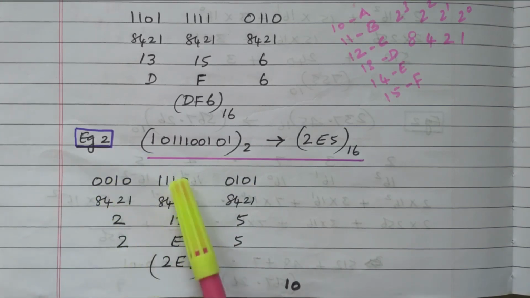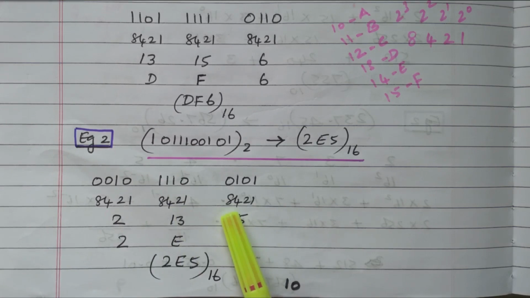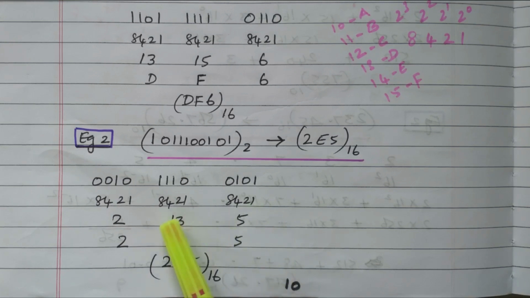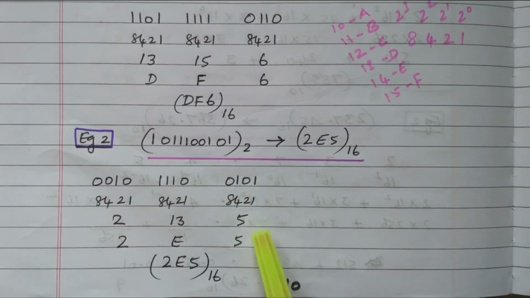Now we need to convert these 4-digit groups separately into decimal. So we write the weightage 8421, which is 2 to the power 3, 2 to the power 2, 2 to the power 1, 2 to the power 0. For simplification we wrote it. Now how to convert this 0101? The second and fourth digits are there. So 8 is 0. Only 4 we have, 1, so 4. 2 also 0. Only 1 we have. So 4 plus 1, 5.